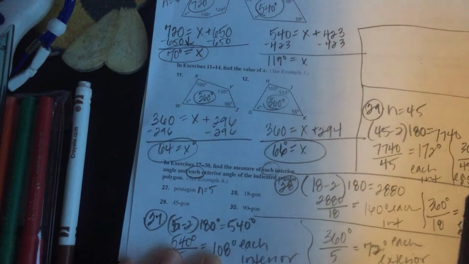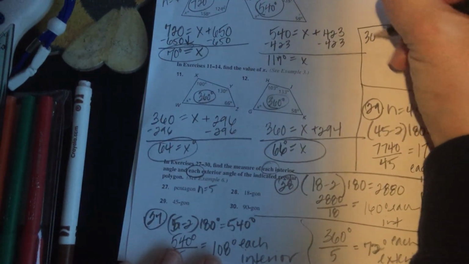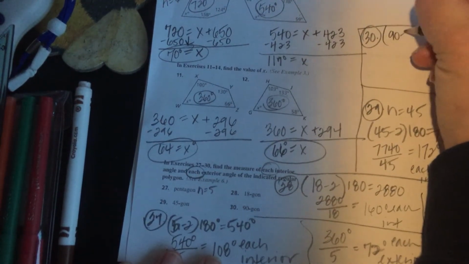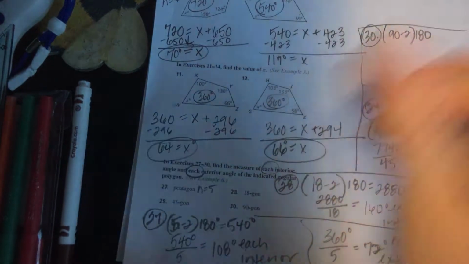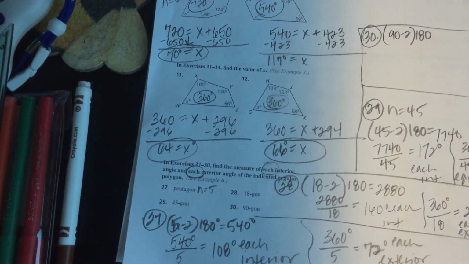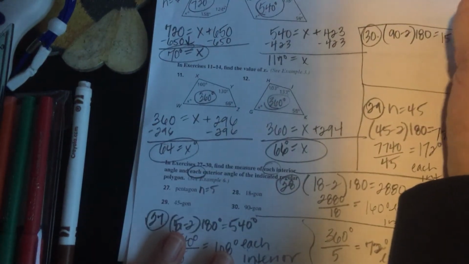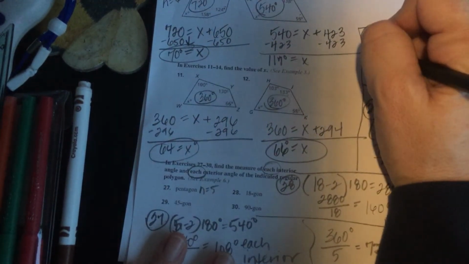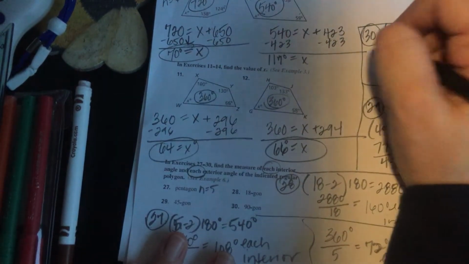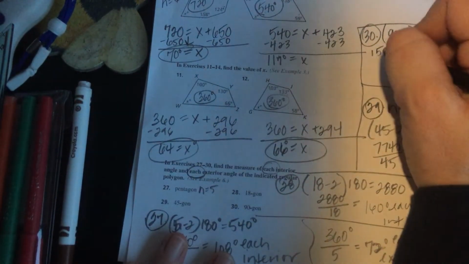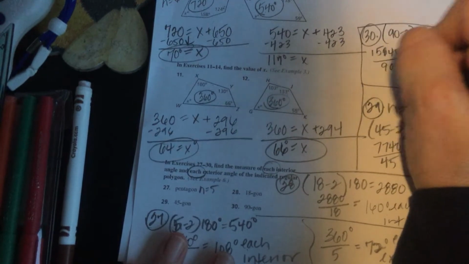If you're doing what I'm doing, just make sure that your problems are numbered. 30, 90 sides. 90 minus 2 times 180. Interior, 88 times 180, talk about big. 15,840. You'll turn it all in on Friday before your exam. 15,840 divided by 90.